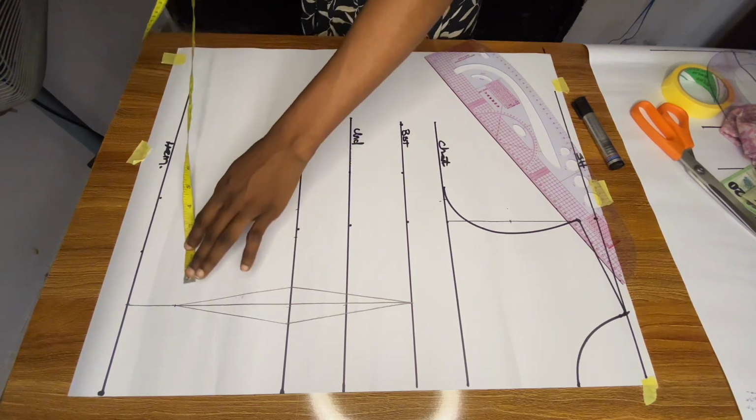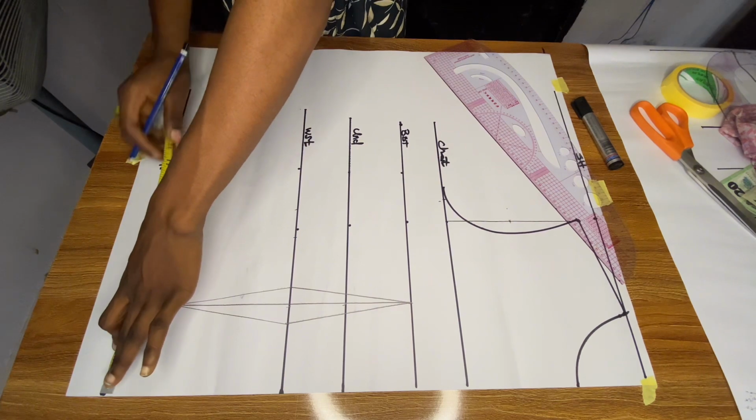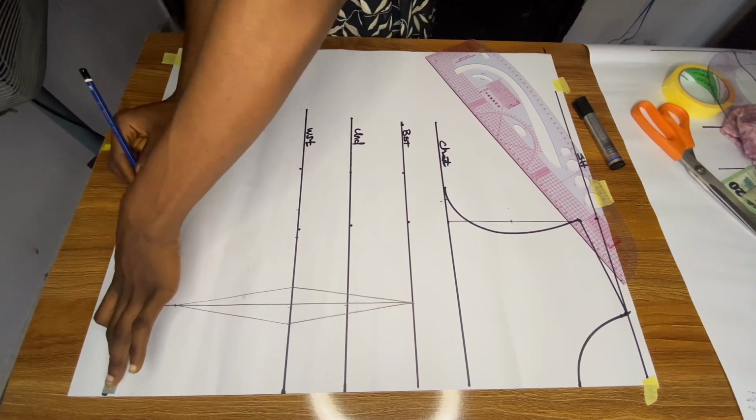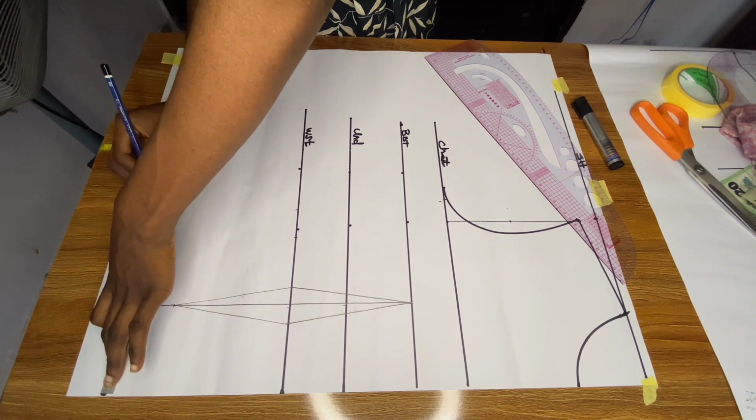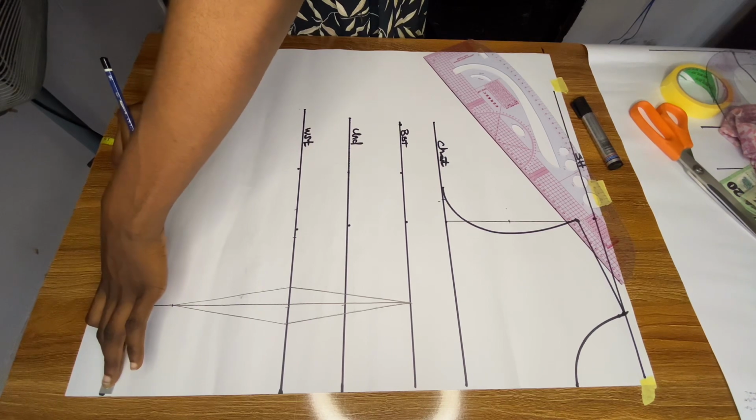And on the M line, your hip measurement divided by 4 is what you mark on your M line. Hip measurement divided by 4.